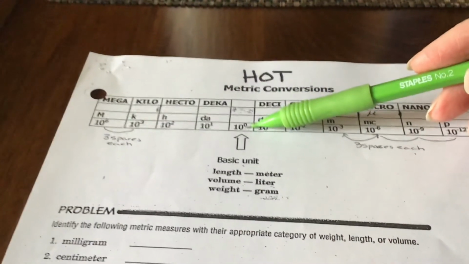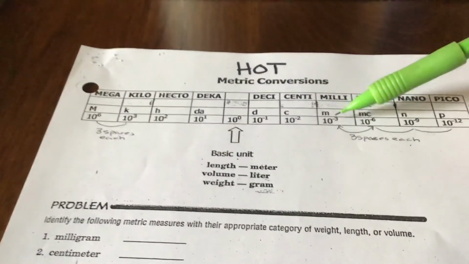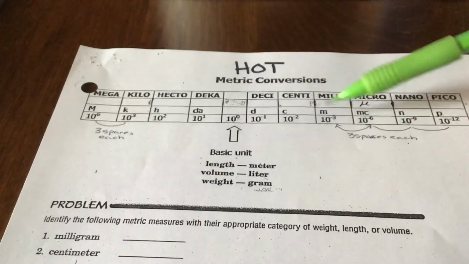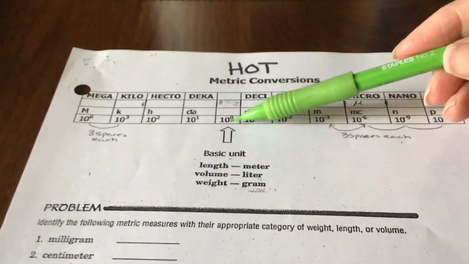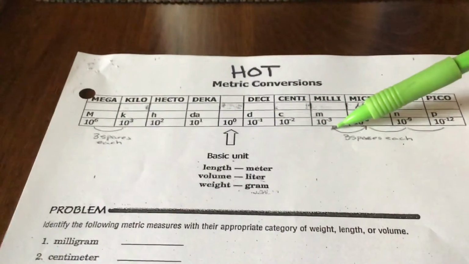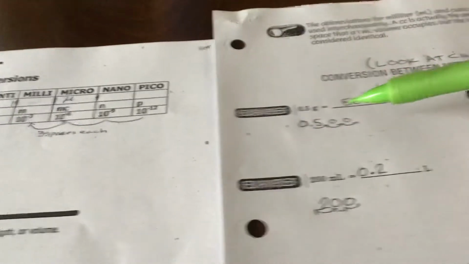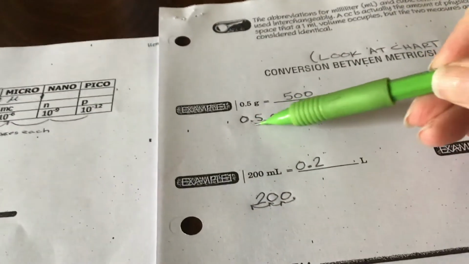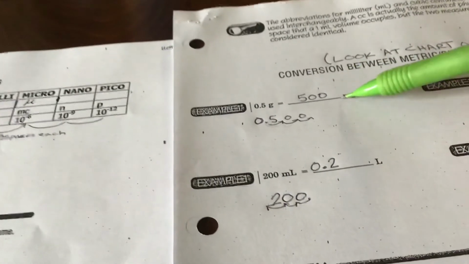Gram is here in the middle, and we're making it into milligram. So do you see between 0 and -3, that would be 3 spaces. And we're going from gram to milligram, so it's 3 spaces to the right. And that's why I took this decimal point over here and moved it 3 spaces to the right to make it 500 milligrams.